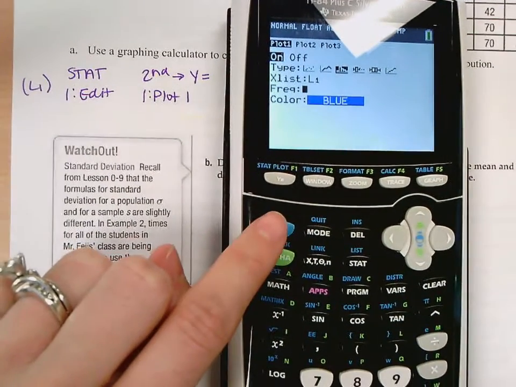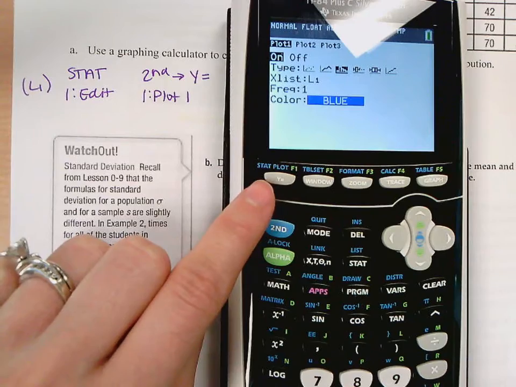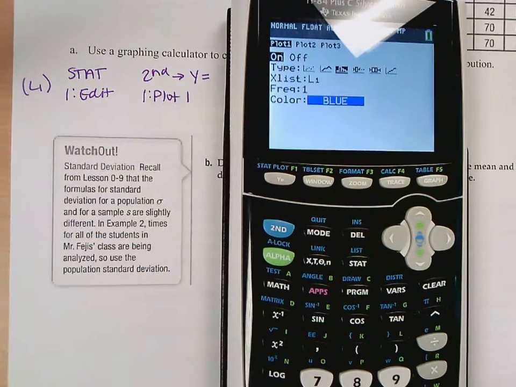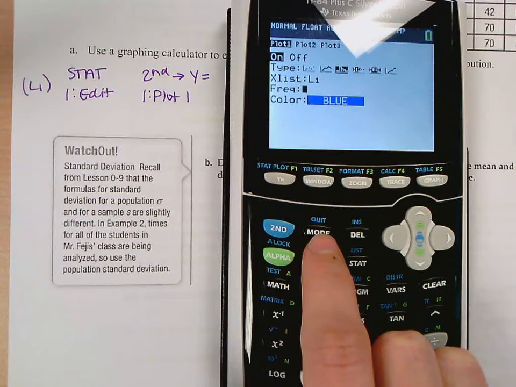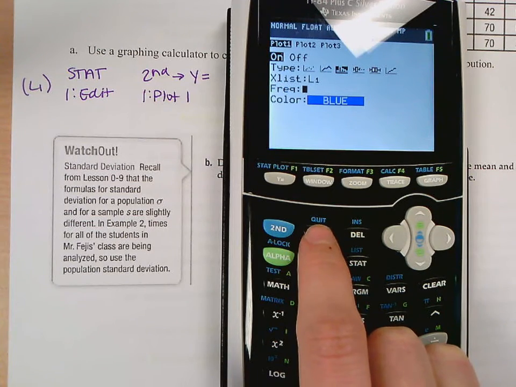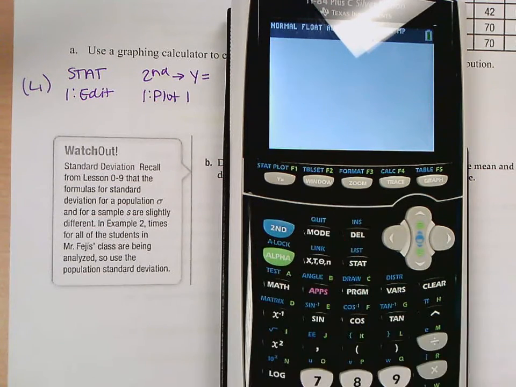From here, there were issues getting to the next screen. So what I'm going to have you do is go back to the home screen. Anytime you're anywhere on a graphing calculator and you want to go back to home, you just have to hit second and then mode, which is right next to it. Notice above mode it says quit. So second mode just brings you back to the home screen. It doesn't delete anything that you just did. It just brings you back to the home screen.